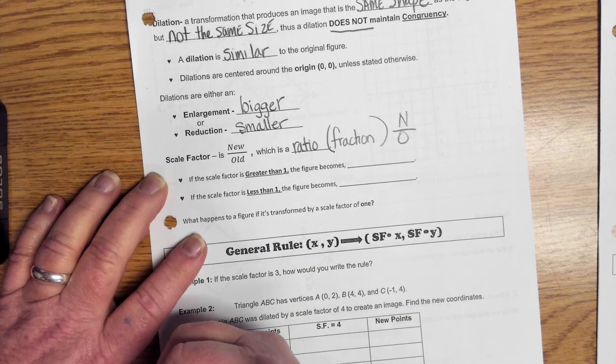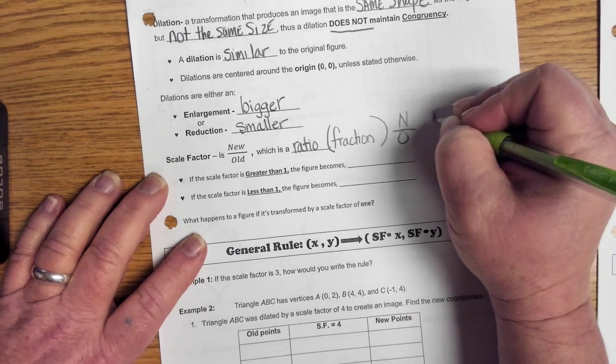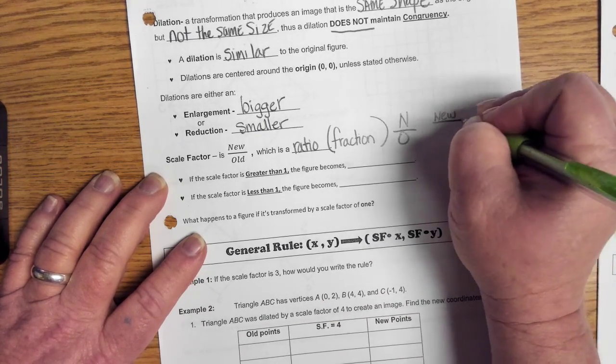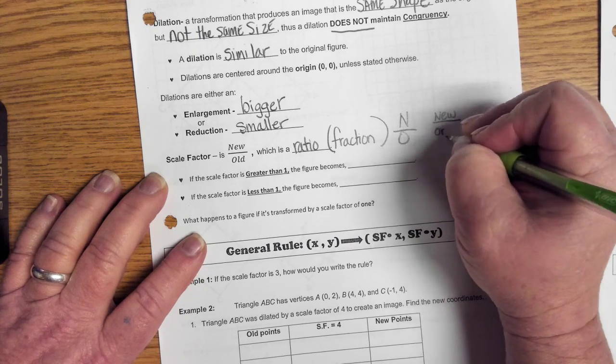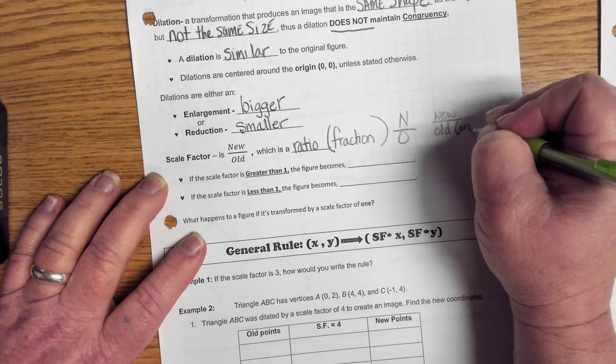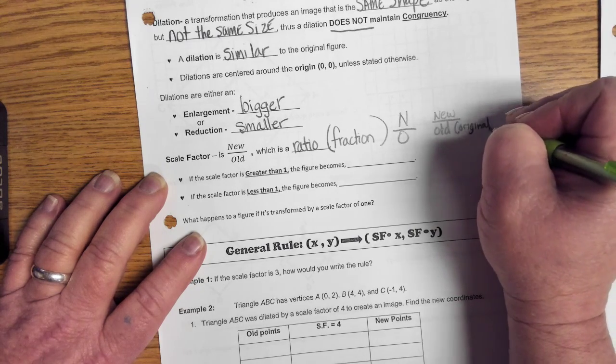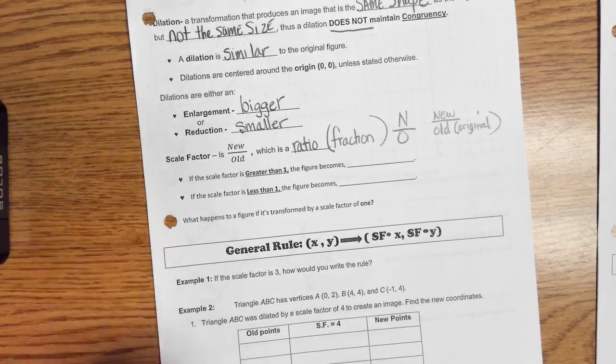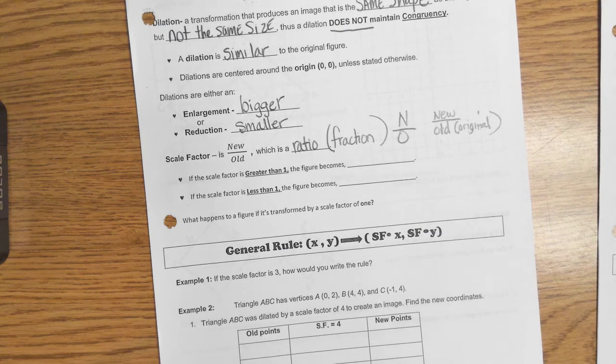No. Just say no. And what that stands for is new over old, or you could call that old or original. We generally say new over old. But it is the original size.